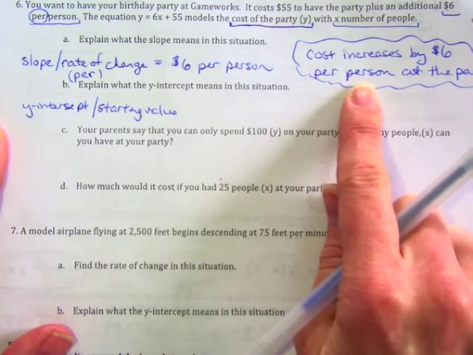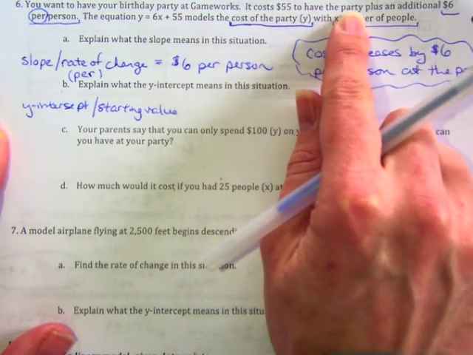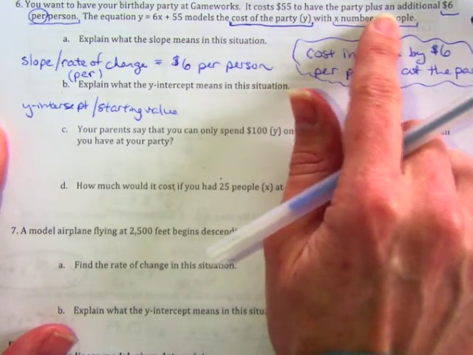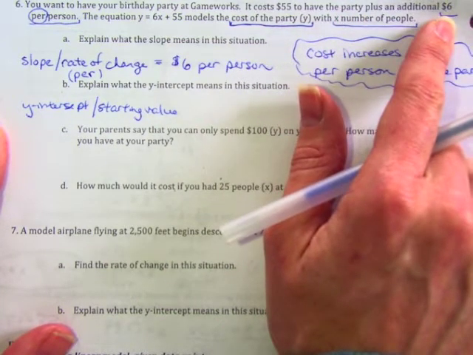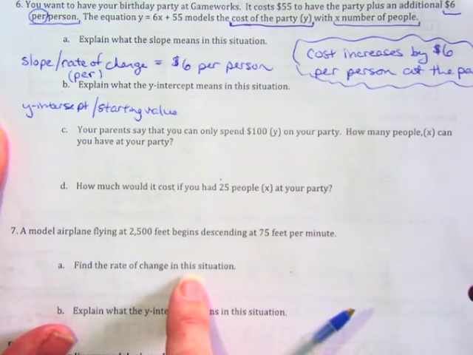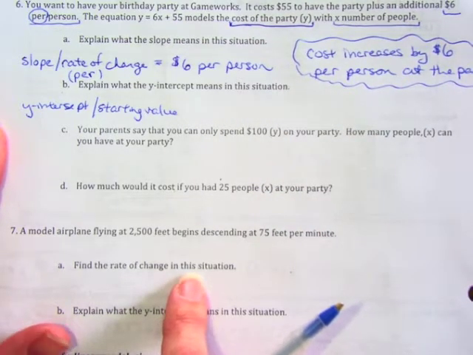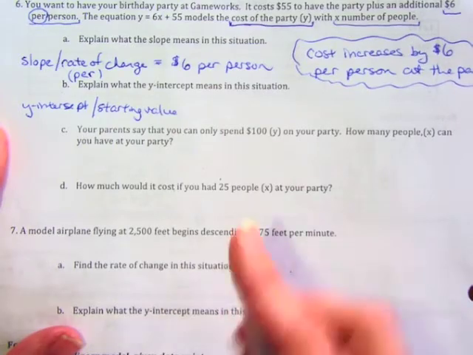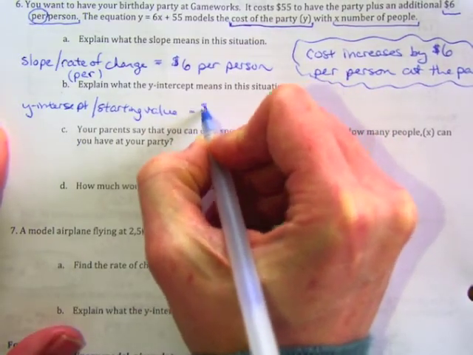So this problem tells us it costs $55 to have the party, just to have it, plus an additional $6 per person. So we increase the cost of the party by inviting people, but there is a base cost for this party, and that base cost is $55.